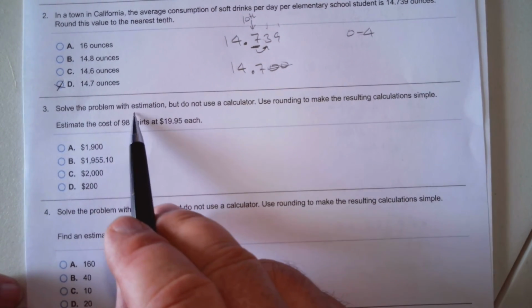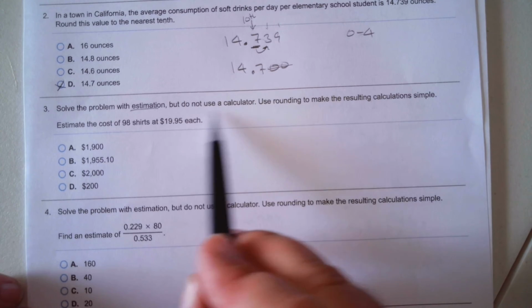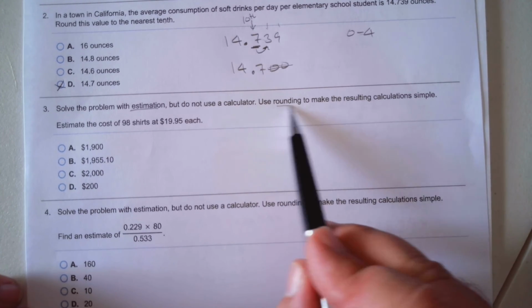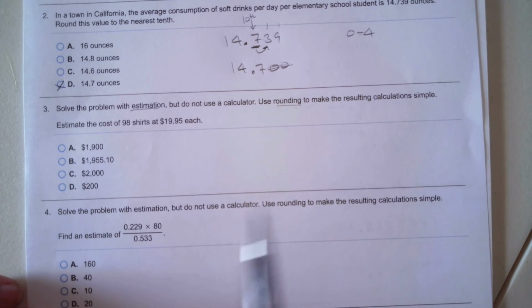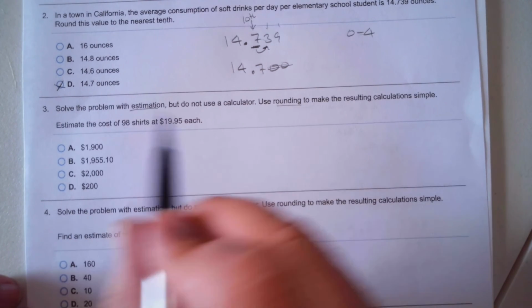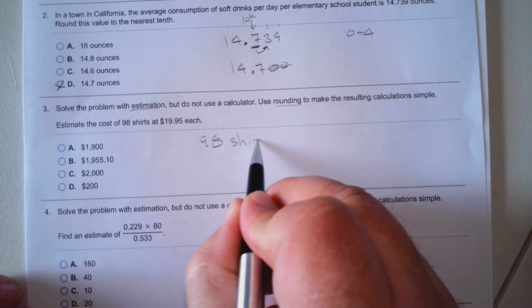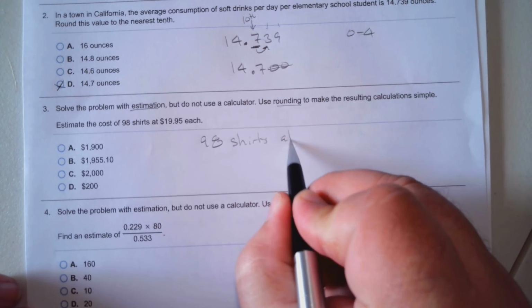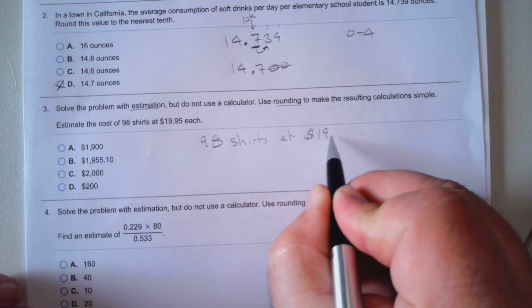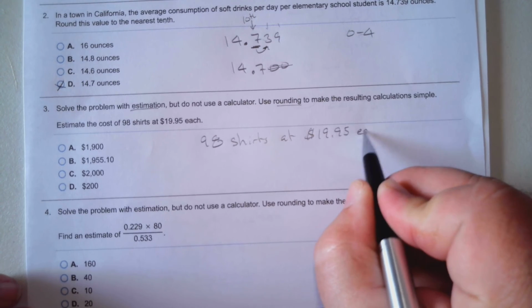Solve the problem with estimation. Do not use a calculator. Use rounding to make the resulting calculation simple. Estimate the cost of 988 shirts at $19.95 each.